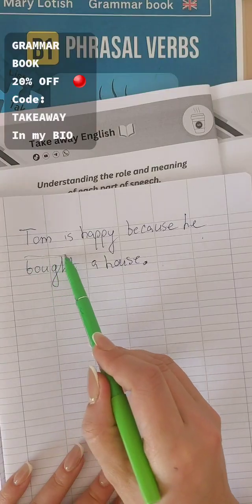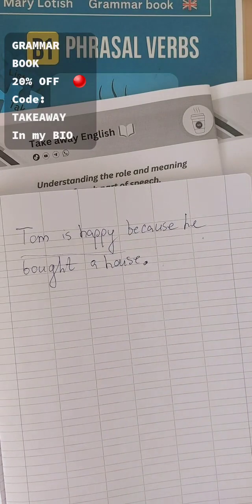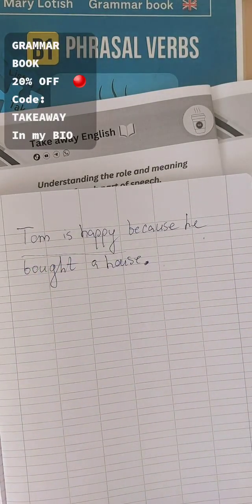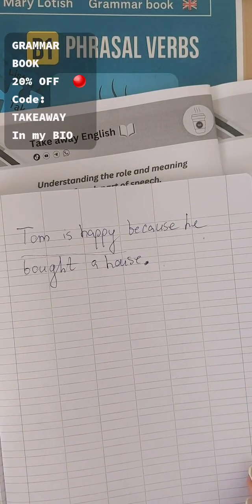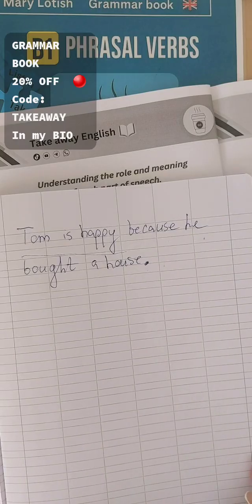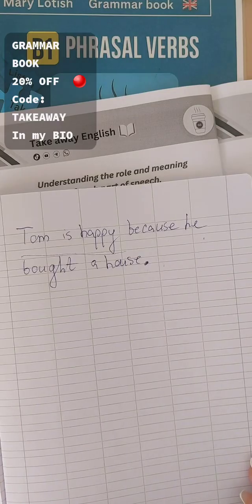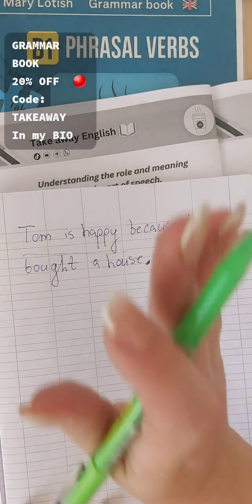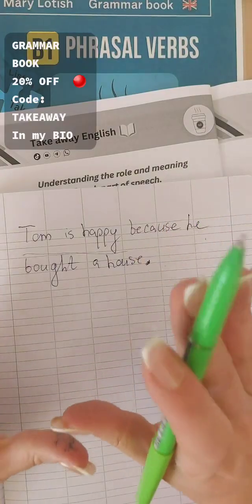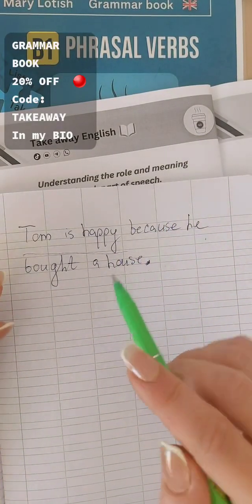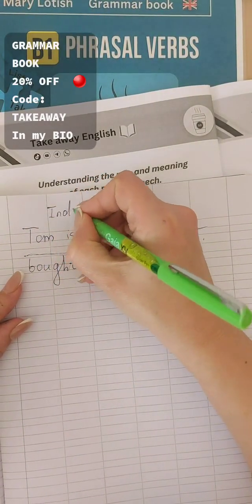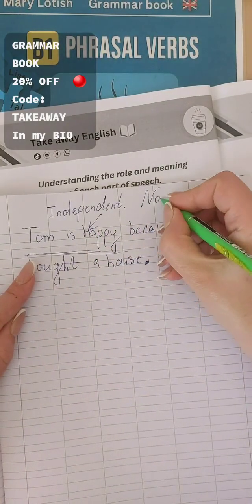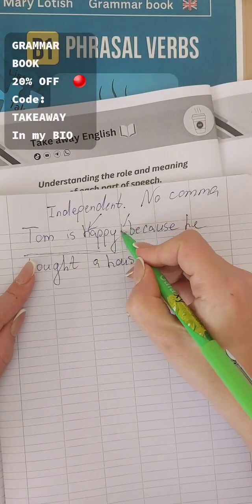Can you tell me, the first one before the word because, is it an independent or dependent clause? It's an independent clause. Okay? So, rule number one, when we are talking about subordinating clauses, if the first one is an independent clause, no comma. No comma here. No comma.